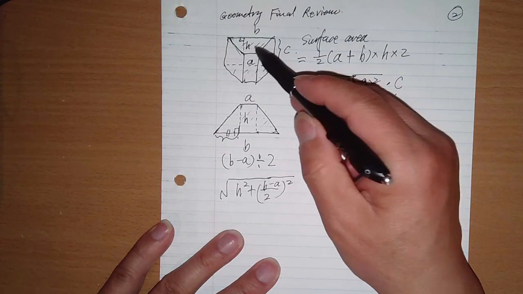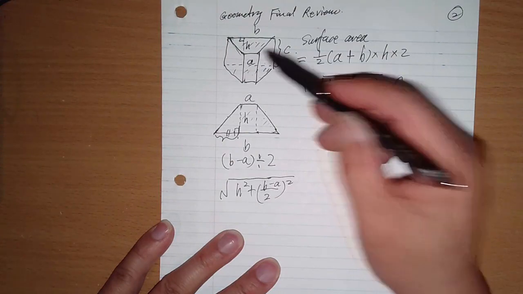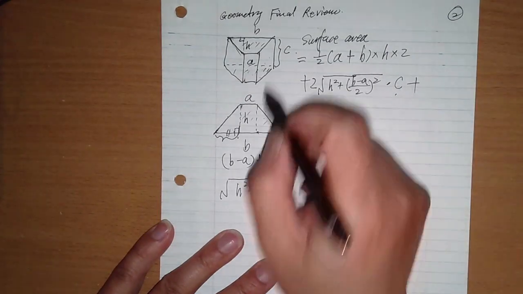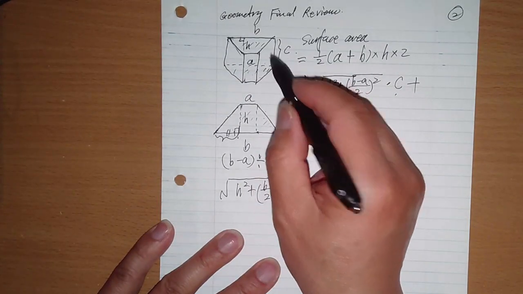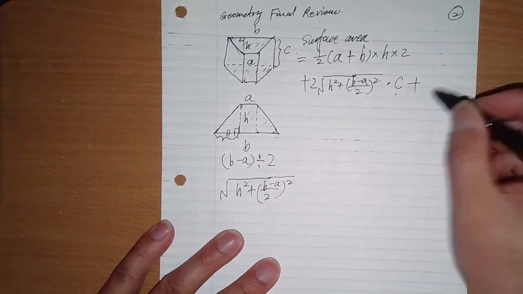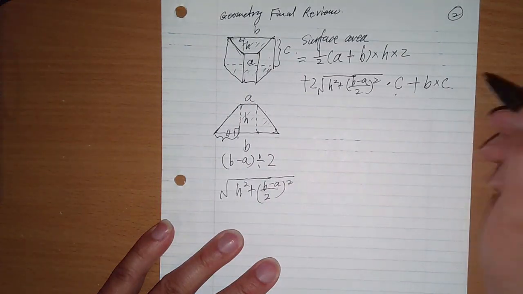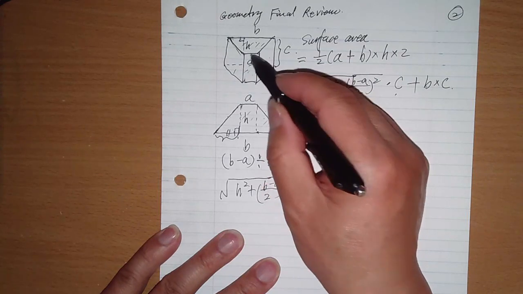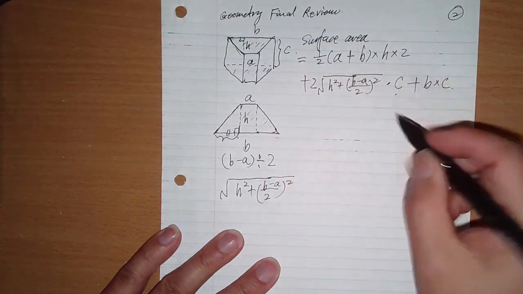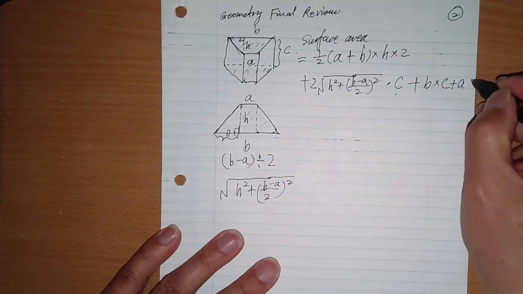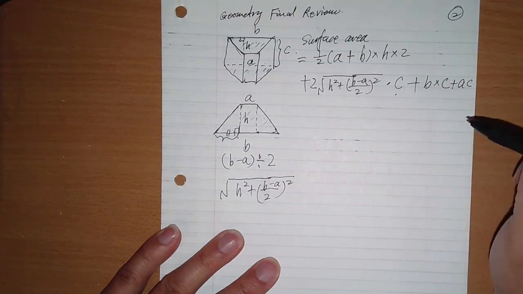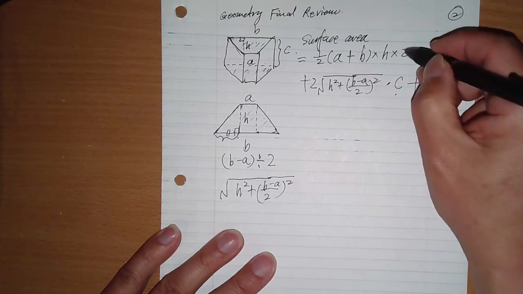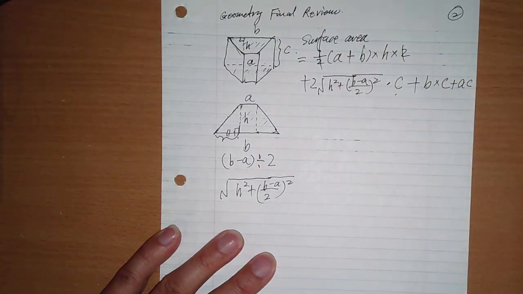Now we need to worry about the back and the front, right? So first look at the back. Back, one side is C, another side is B, so it's B times C. And then the front, one side is A, another side is C, so it's AC. Now we finish everything for the surface area. Again, those two can cancel out.